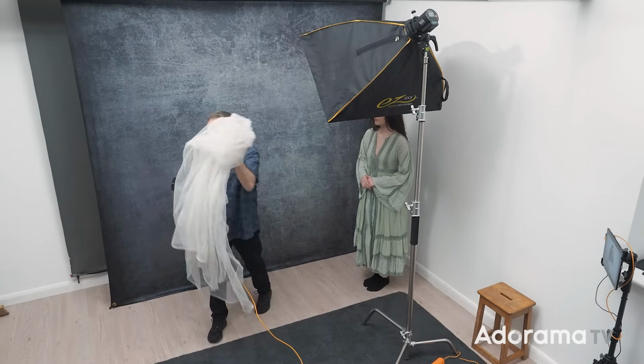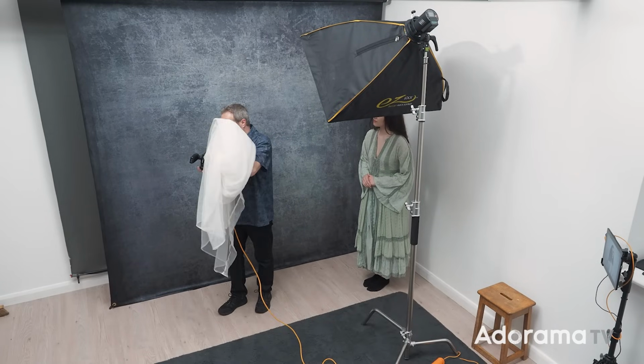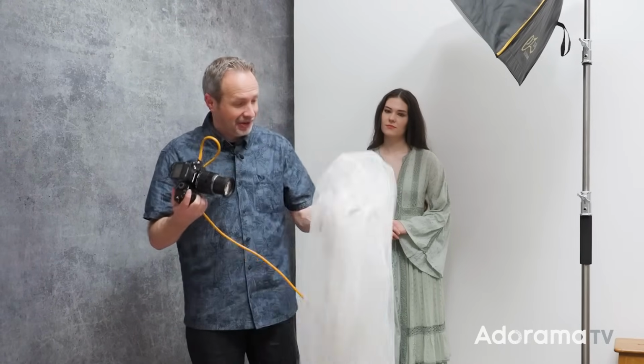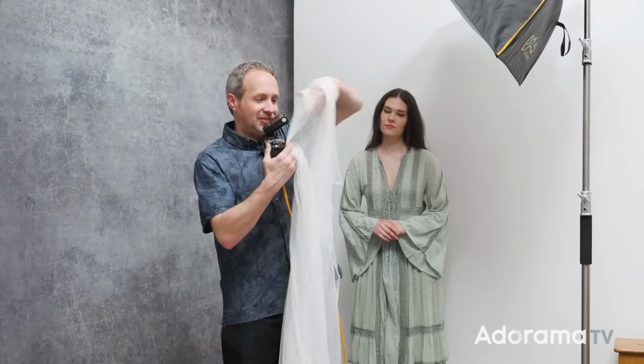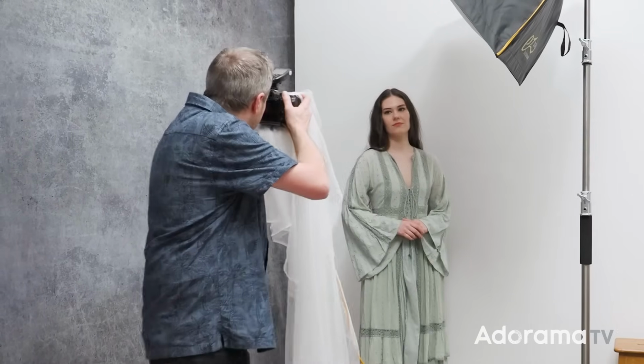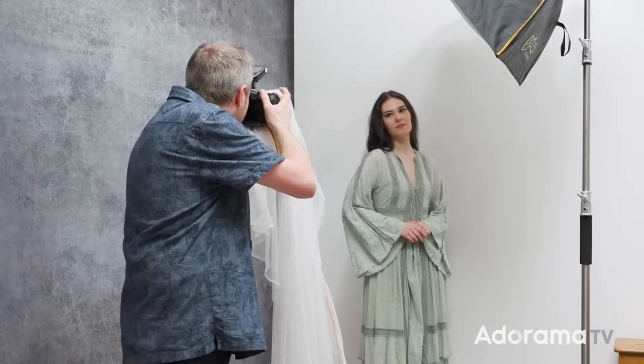So I've got a whole bunch of different fabrics, and I'm going to use fabric to create my foreground blur. And there's several ways we could do this. The easiest way is just to literally hold it in front of the lens. So here we go. If there was ever a time for using face and eye detect on your camera, now is it. Okay, Cara, here we go.